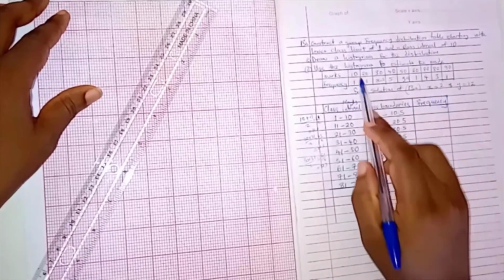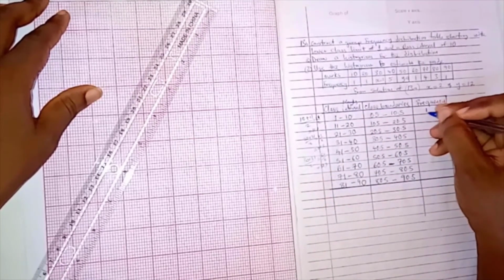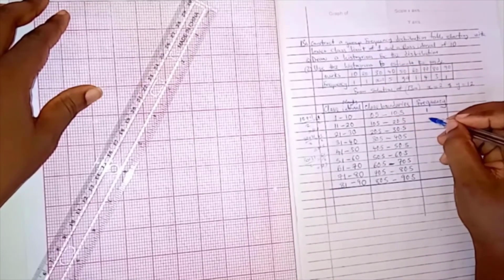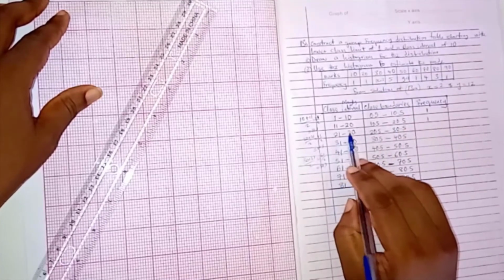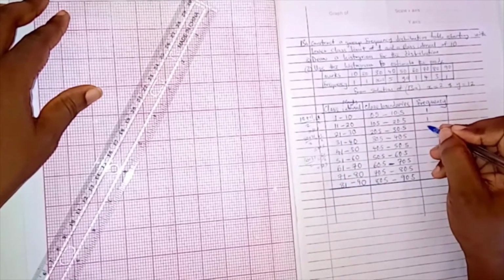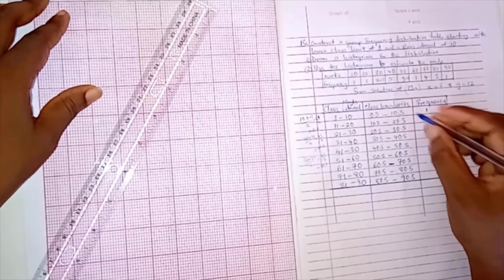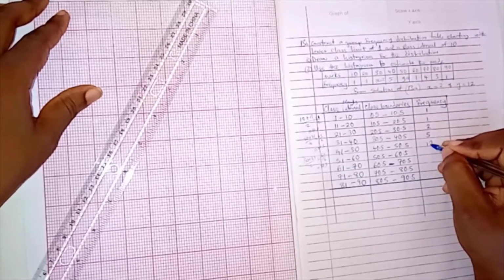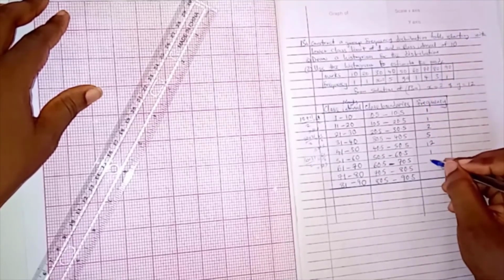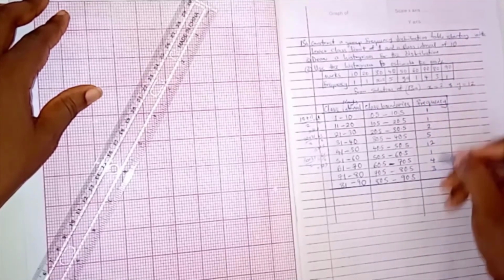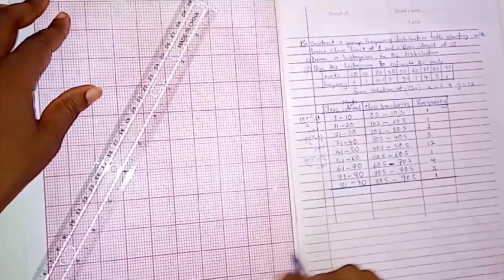Okay, and our frequency from here, for the mark from 1 to 10, we have a frequency of 1. For 20, we have 1. We've calculated this x as 2, so for the class interval of 30, our frequency is 2. For 40 here we have 5. For 50 we have 12. For 60 we have 1. For 70 we have 4. For 80 we have 3, and finally for 90 our frequency is 1.